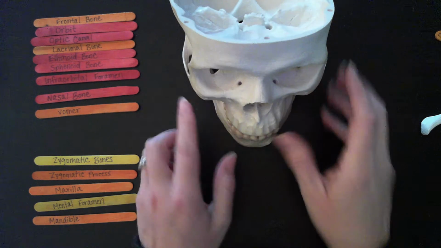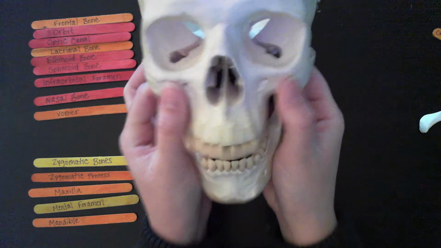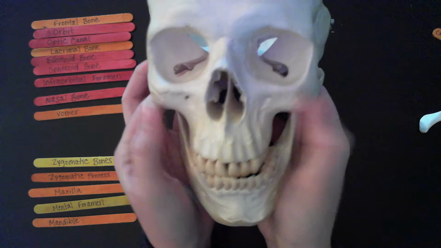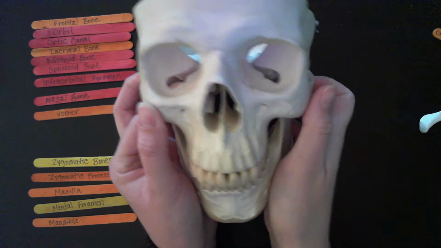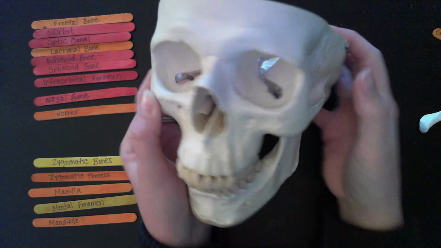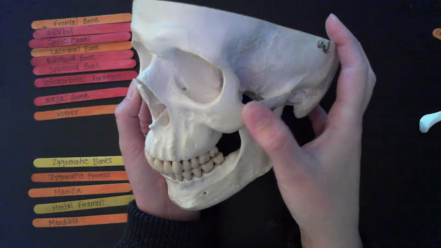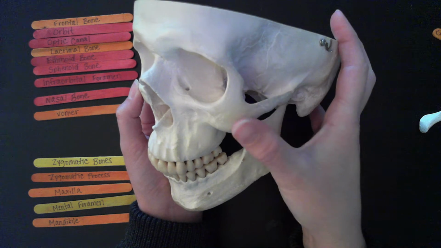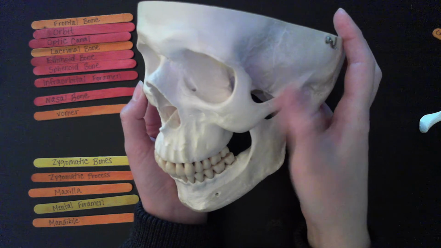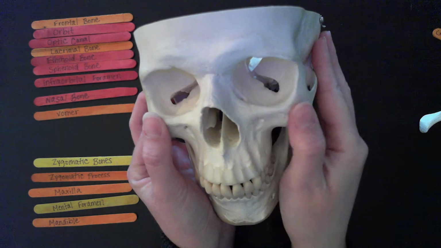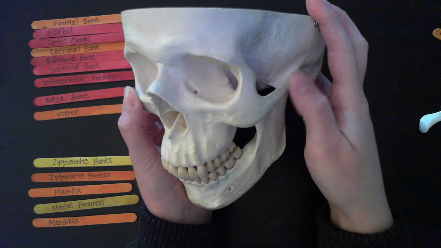You have your cheekbones. The actual bones are your zygomatic bones. And whenever we have a bone that extends off of, we call it a process. So this is an extension off the zygomatic bone, so we call it a zygomatic process. So zygomatic bone, zygomatic process.